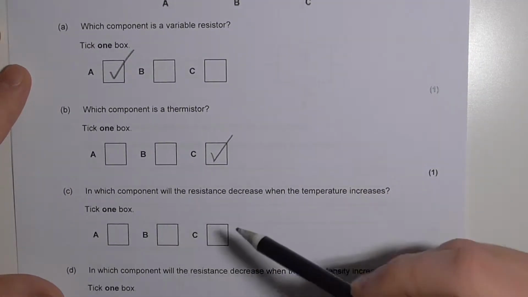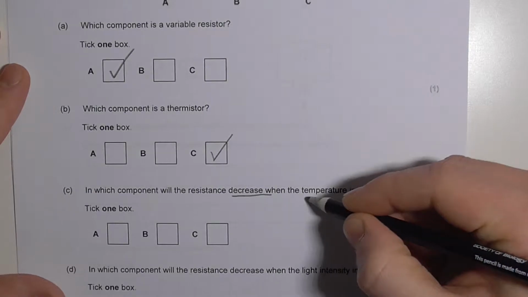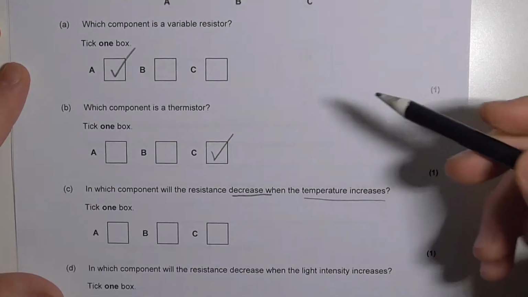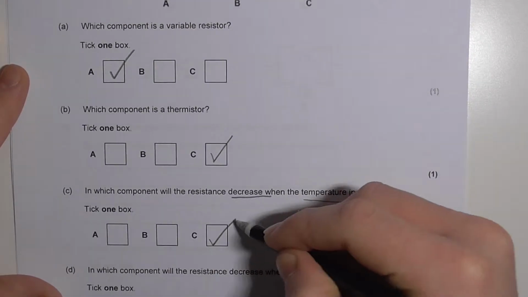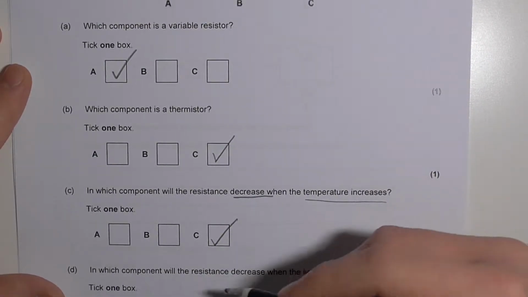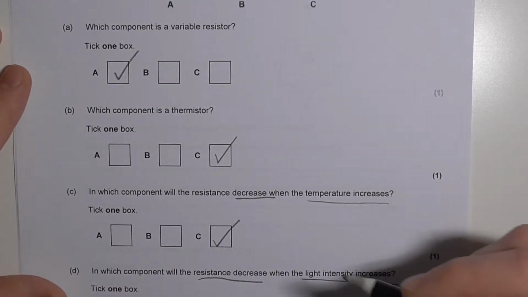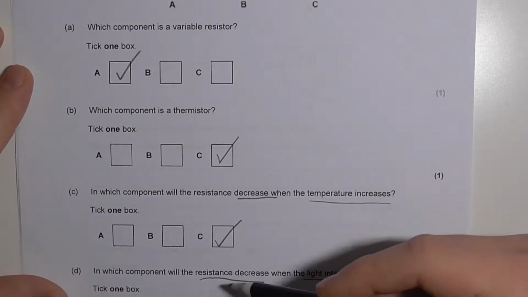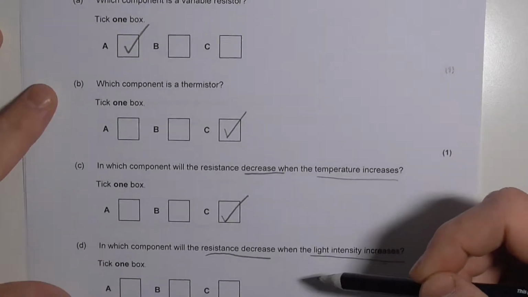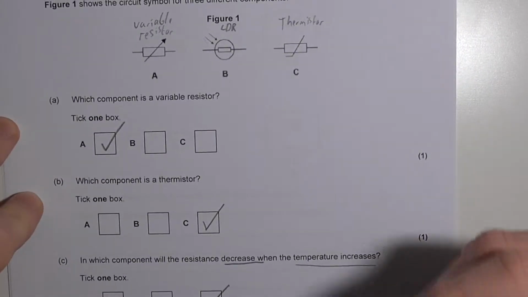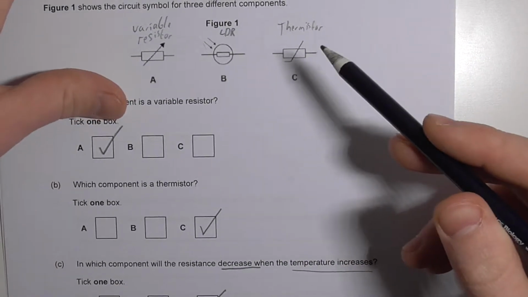In which component will the resistance decrease when the temperature increases? A thermistor is just a temperature dependent resistor, so it'll be the thermistor. And in which component does the resistance decrease when light intensity increases? So your resistance is changing based on light, so it must be B, which was our light dependent resistor.